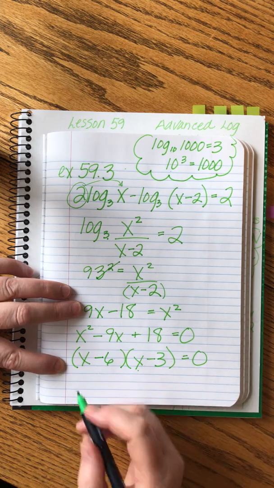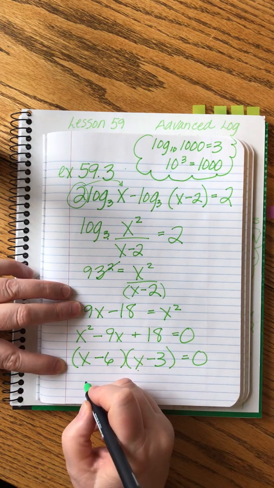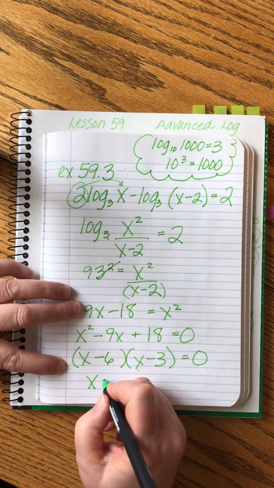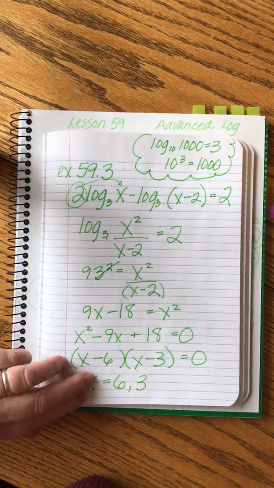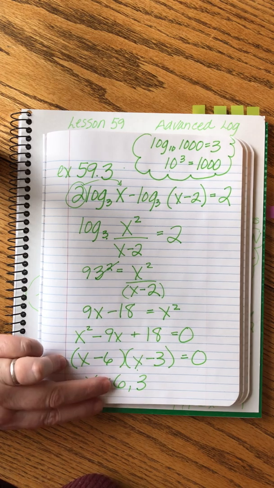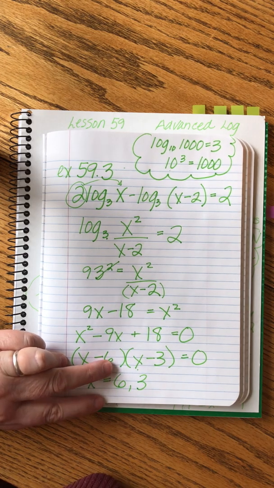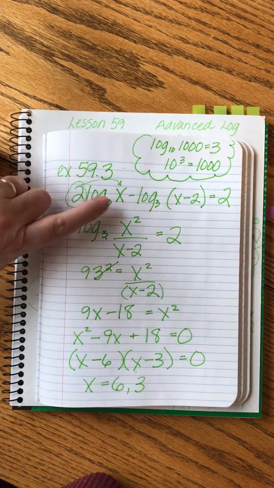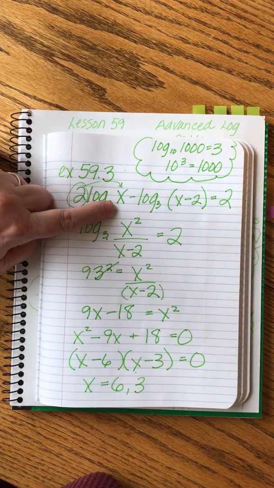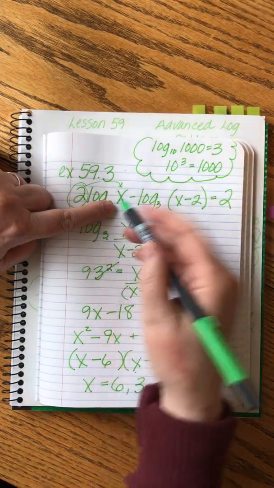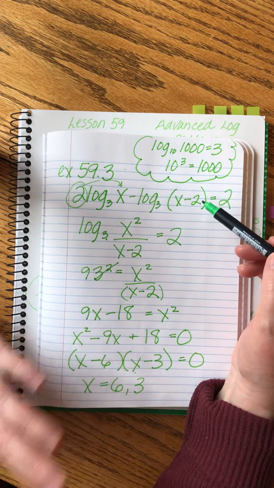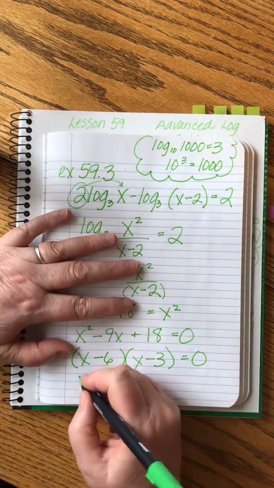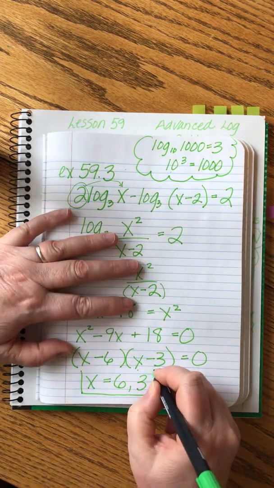Okay, using our zero factor theorem, I like to call it. Zero product theorem also is the name for it. We get 6 and 3. Just the fact that these are positive doesn't necessarily mean they're okay, right? It's all about what happens when we put them in the argument. Well, here it's just a plain x, so either one is fine. And then here it's x minus 2. 6 minus 2 is 4. 3 minus 2 is positive 1. It's still positive. So both of these pass the test.